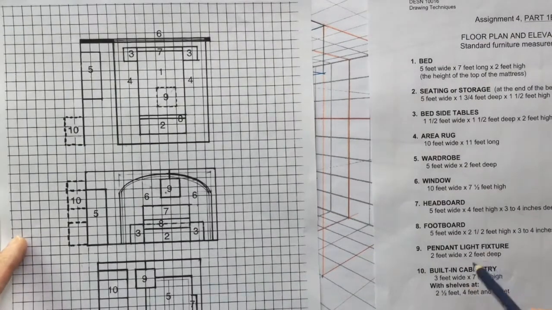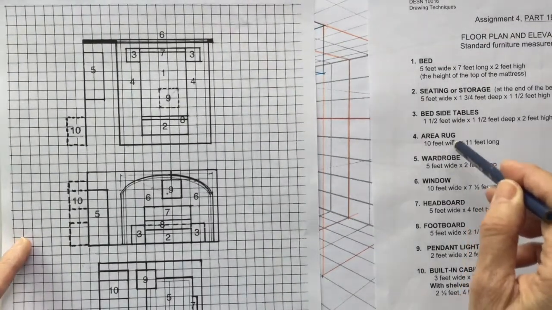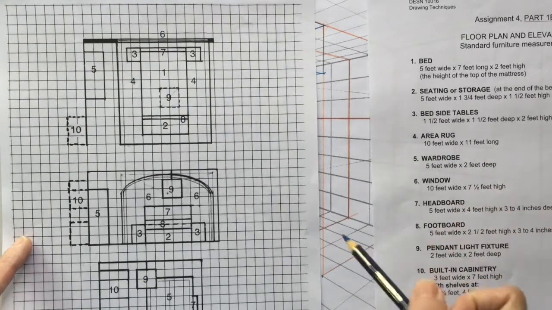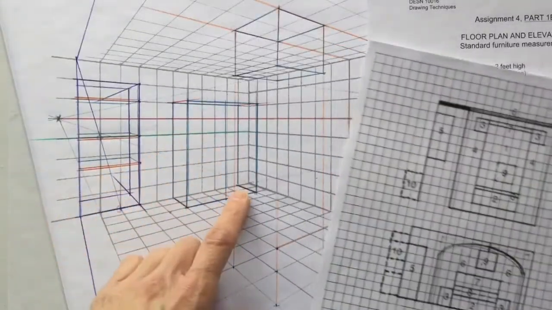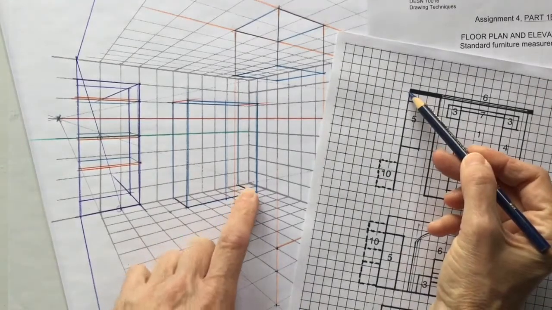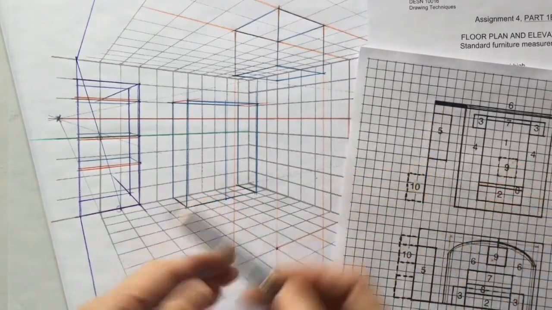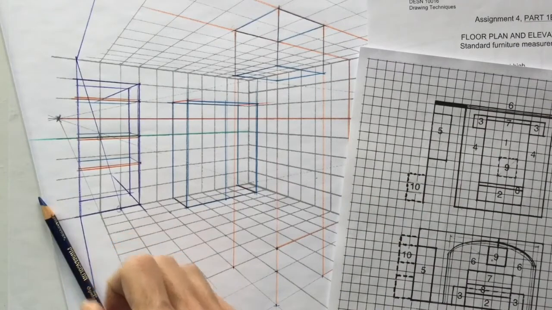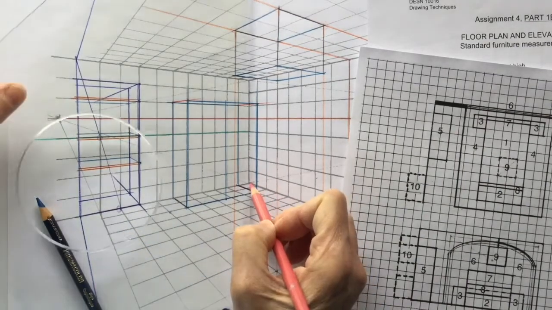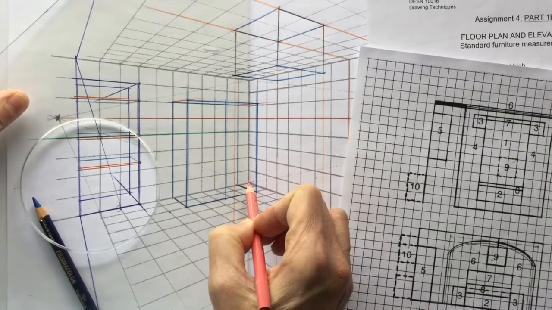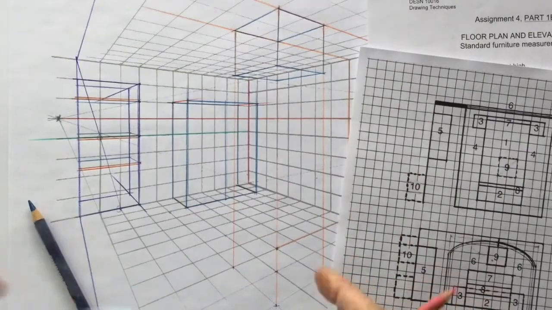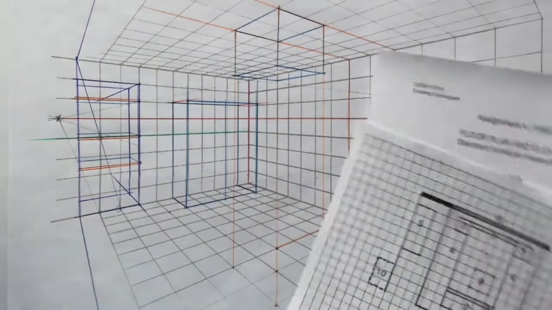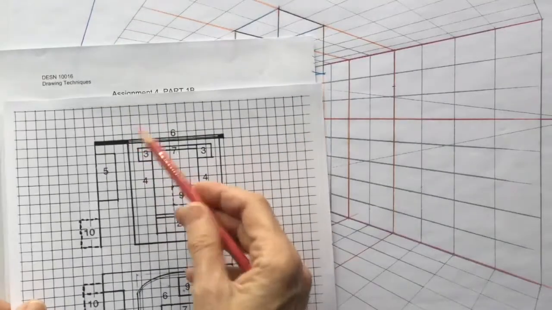The carpet is 10 feet by 11 feet. It's 11 this way and 10 the other way. So let's begin by finding out where it is from the corner of the room. Corner of the room is very helpful. In fact, it might be a good idea to put a line for the corner of the room so you can always look there and orient yourself.